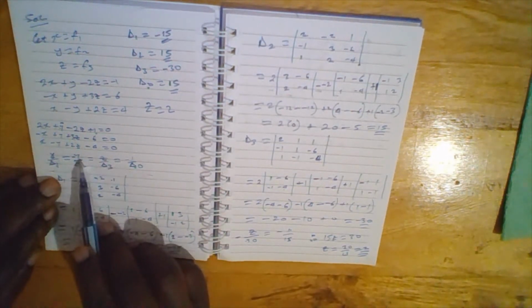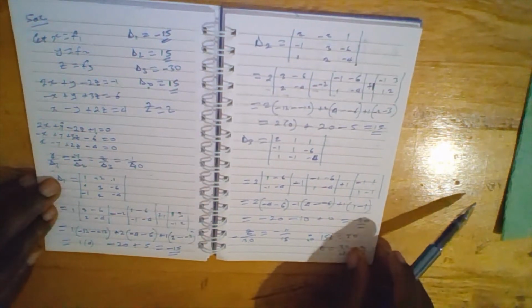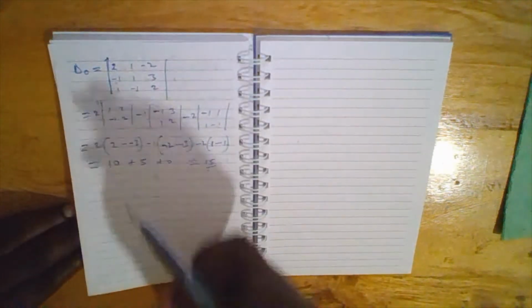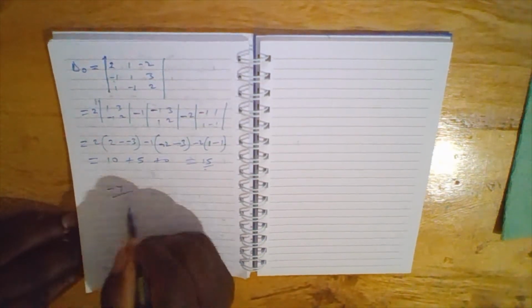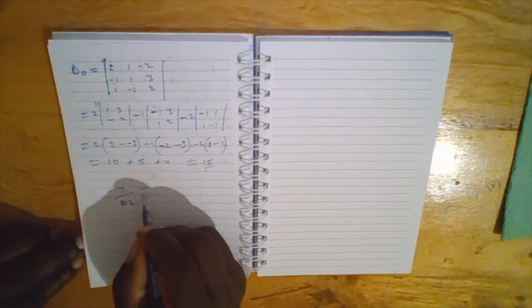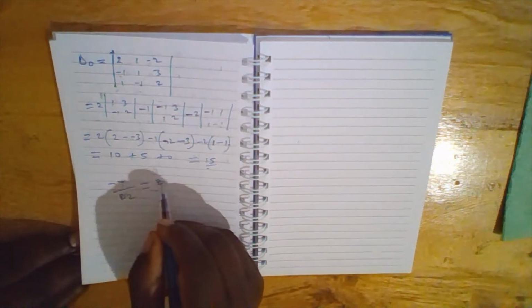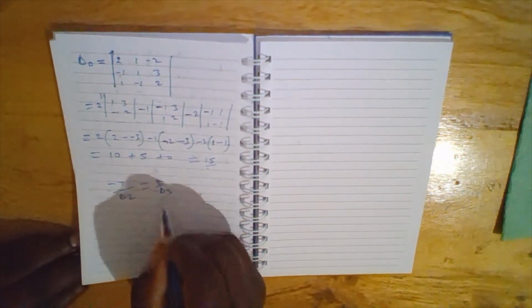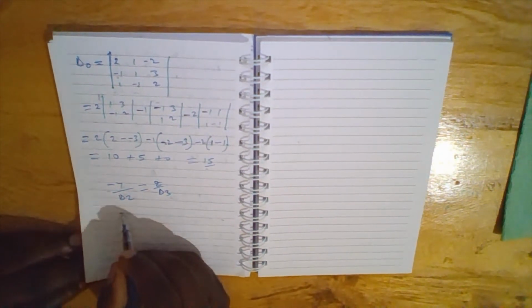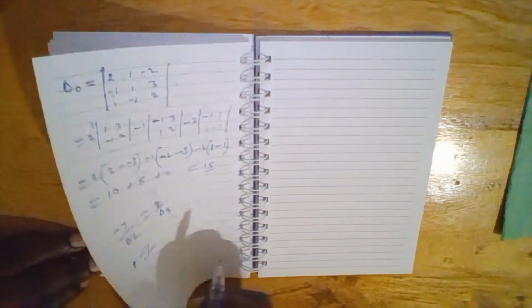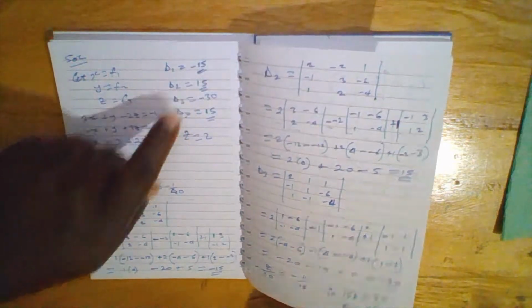We can now get y. We can do it here from the equation negative y over del 2 equals to z all over del 3. So we have minus y all over del 2. Del 2 is 15.